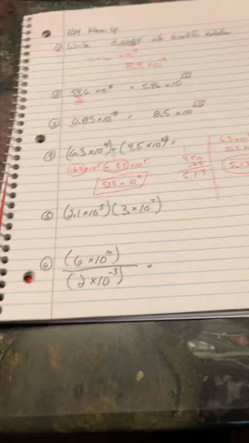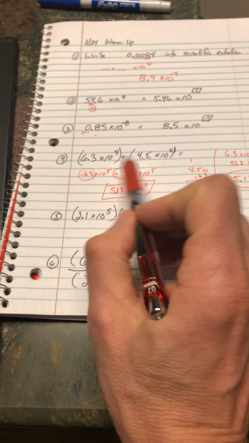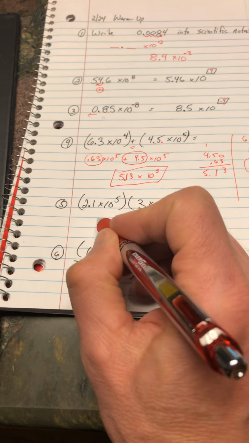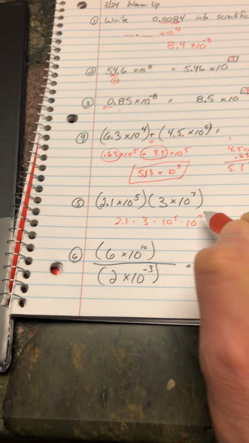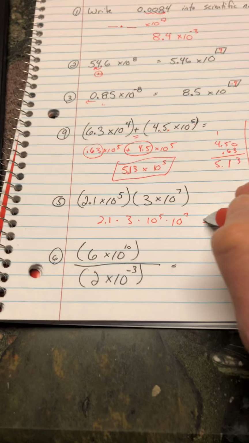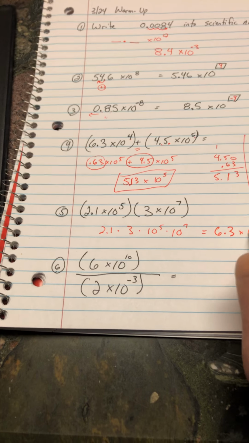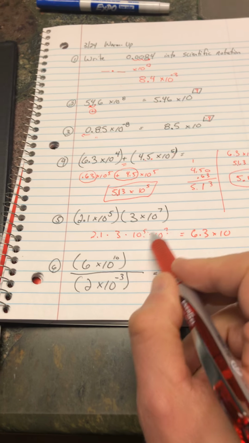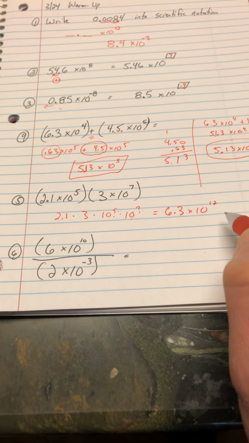And number 5, with multiplication, we just go ahead and multiply everything, okay? It's not like we have an addition and we have to worry about our order of operations and distributed property and all that stuff. Basically, this is saying 2.1 times 3 times 10 to the 5th times 10 to the 7th. So we can do 2.1 times 3, that's going to be 6.3. And then 10 to the 5th times 10 to the 7th. Our rule is it would be 5 of these and 7 of these. We just add the exponents, keep the base the same. That's going to be 12. So it's 6.3 times 10 to the 12th power.